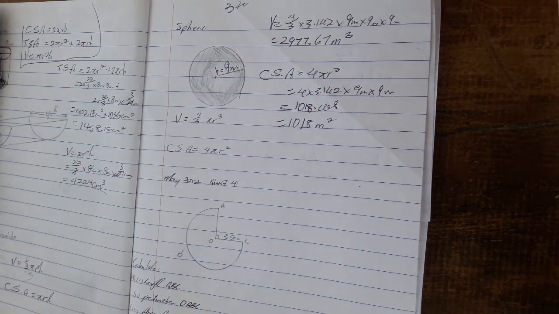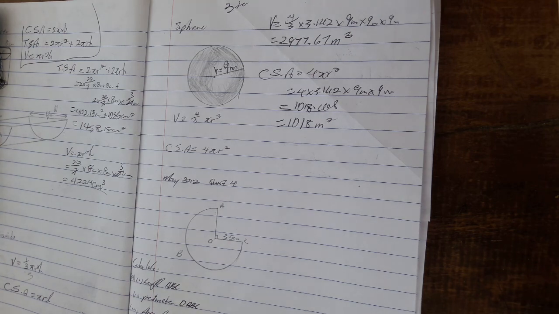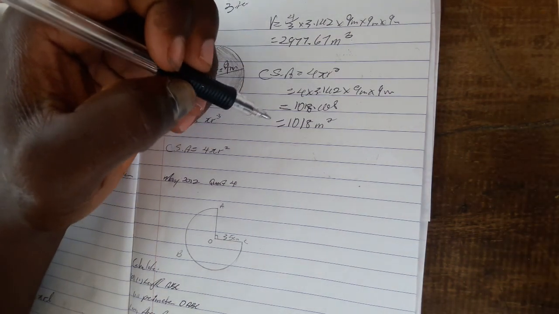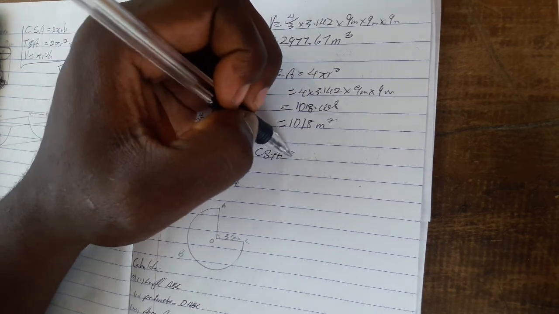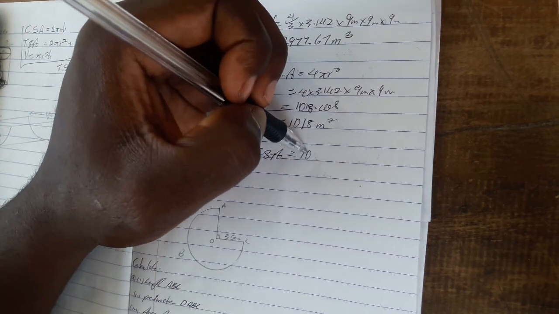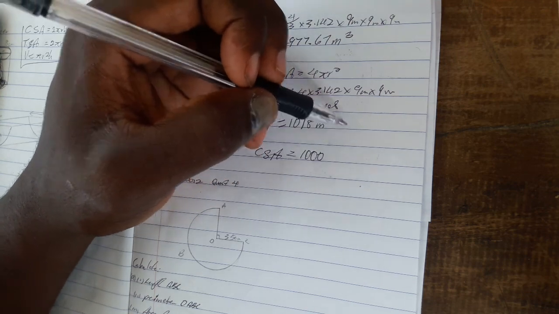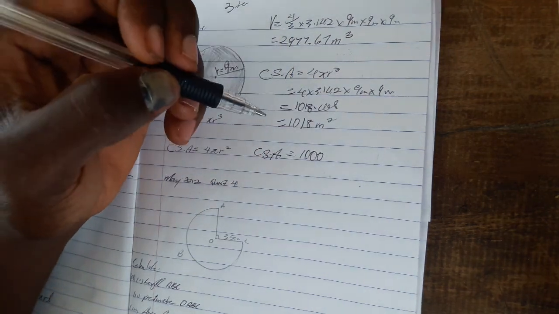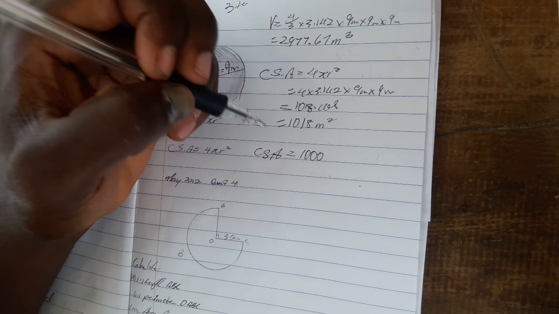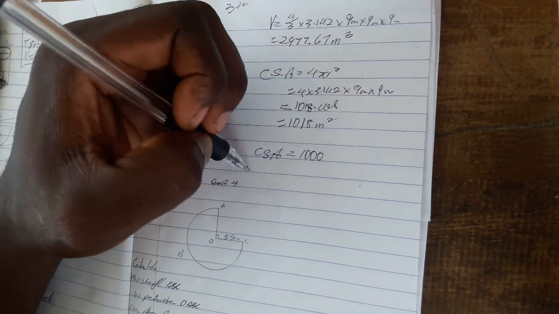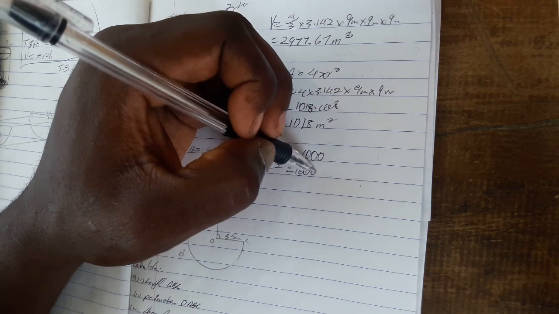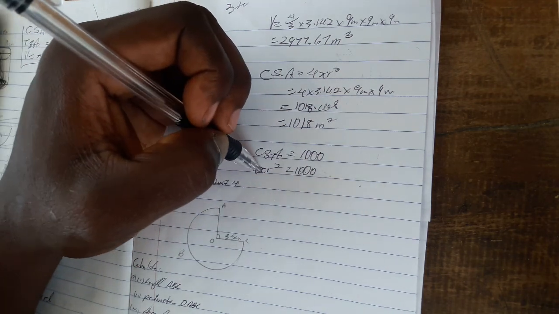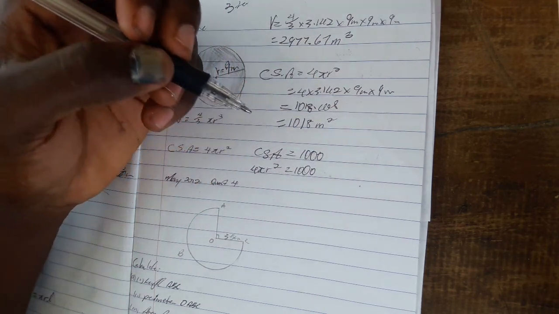And also you find the total surface area of the curved surface of the sphere. What if you were given the curved surface area of a sphere as 1000 and you're asked to find the radius, changing the subject of the formula? So this would be 4 pi r squared equal to 1000. You know what pi is, you know what 4 is, you can find the radius there.